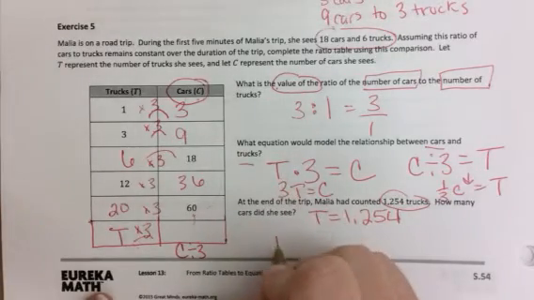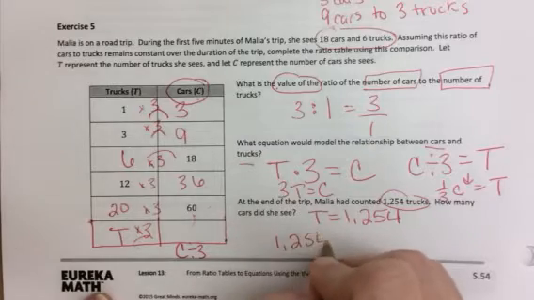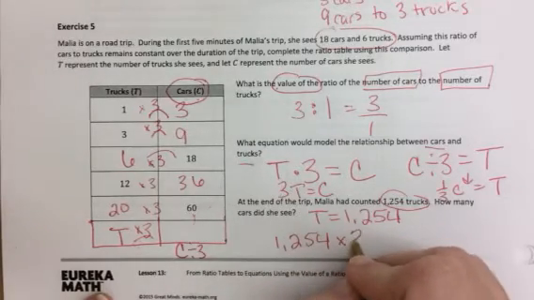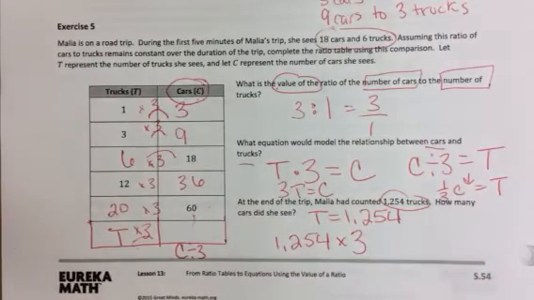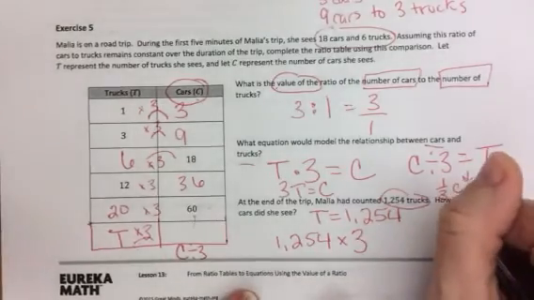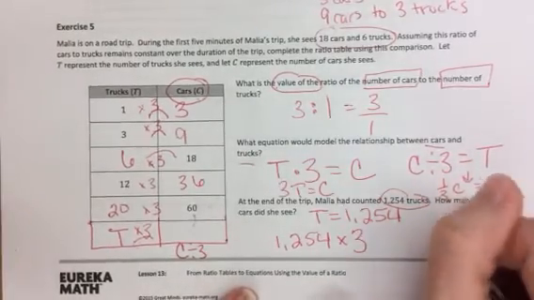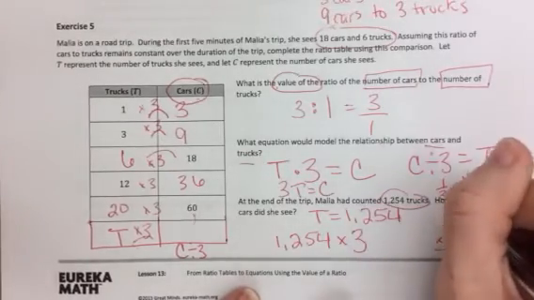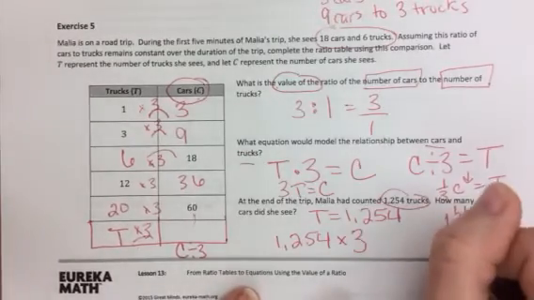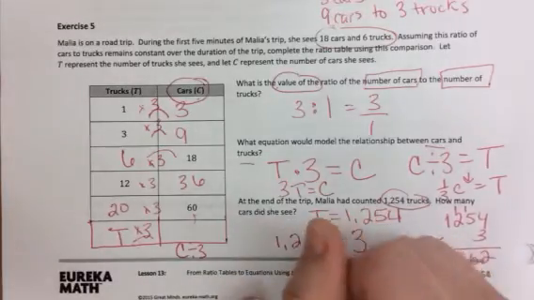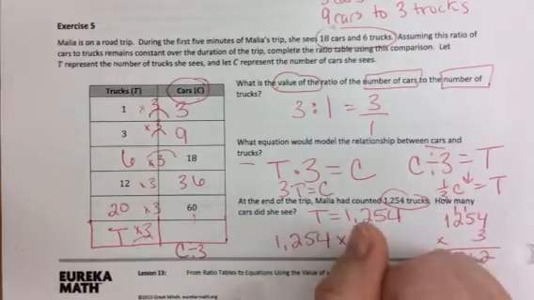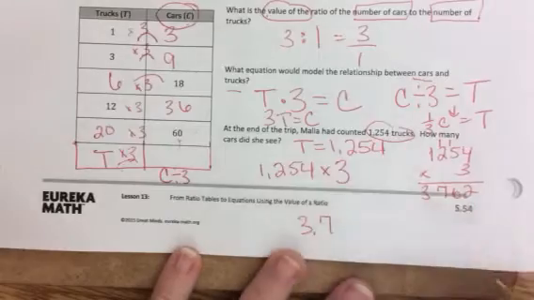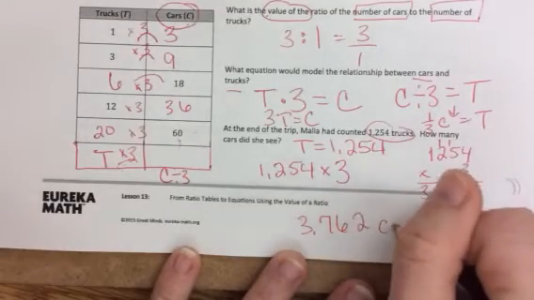So I would do 1,254 times 3 to determine how many cars there are. There are 3,762 cars.